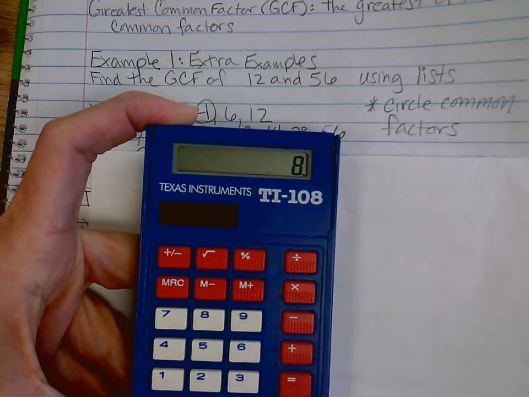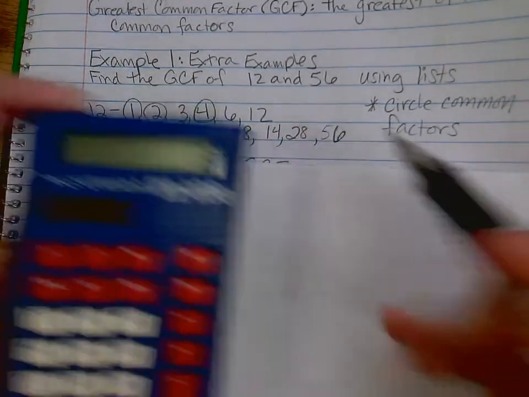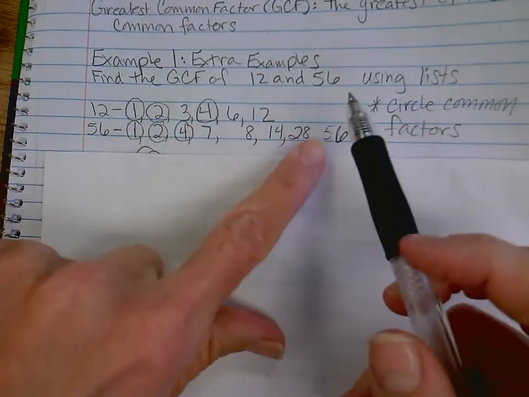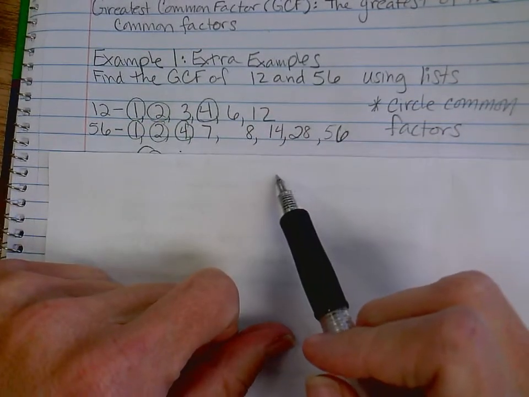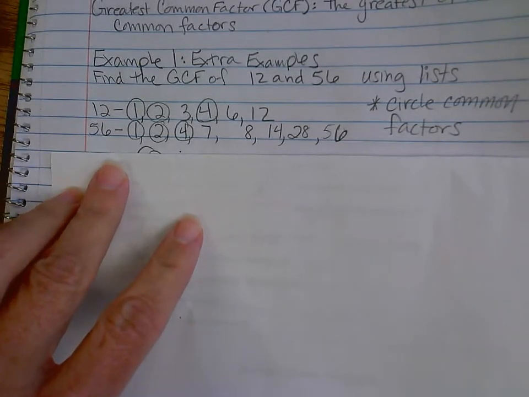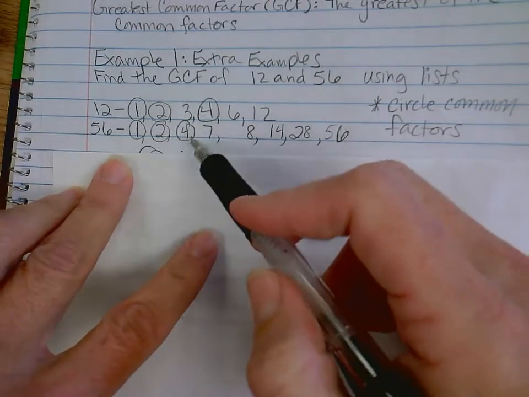Then the next thing would be 56 divided by 8, which kind of restarts my rainbow. So it would be going back here and finding all the buddies that go this way. So that's one way that you can use a calculator to figure out factor pairs to get your greatest common factor.